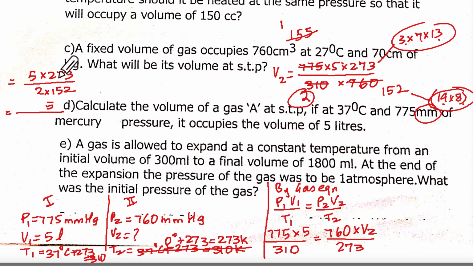5 3s 15, 1, 5 7s 35, 36, 3, 5 2s 10, 13. 1 3 6 5. Just double check. 5 3s 15, 5 7s 35, 36, 3. It's correct. And this will be 304, correct? And then you'll have to show in your rough work 1 3 6 5. I don't have space here, so I'm just showing here. So 304 you have to show nicely over here.